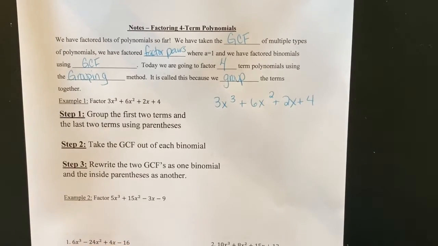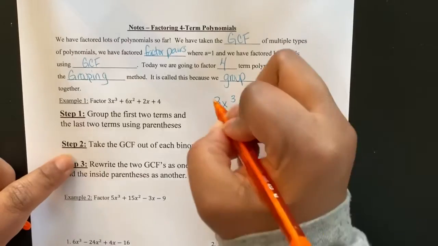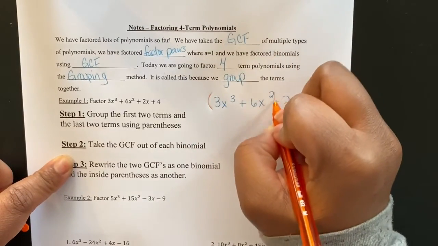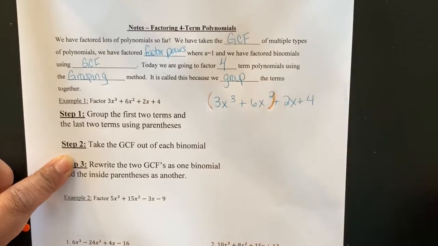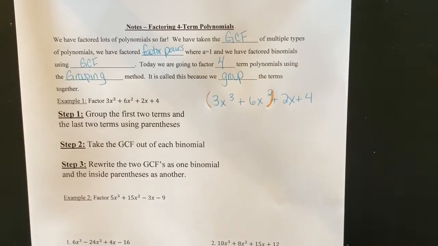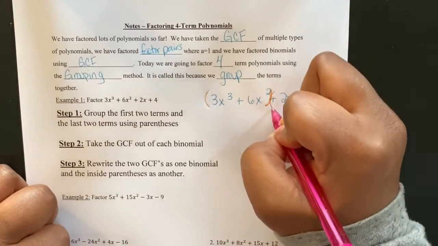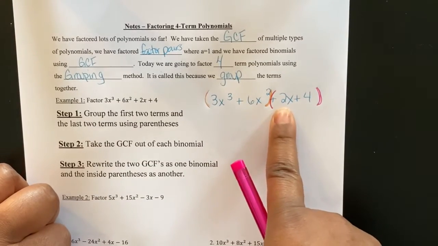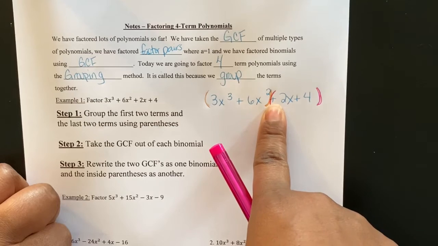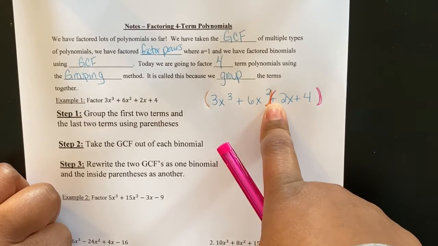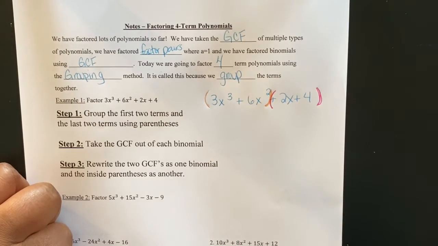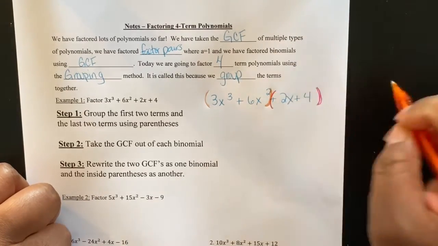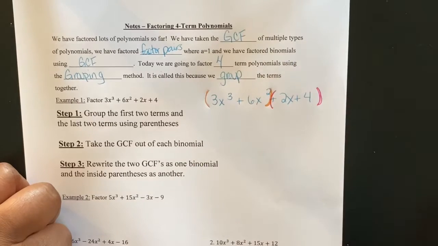So I'm going to do that using different colors. So these are my first two terms. And these are my last two terms. Now, I'm going to take the sign of that third term because the sign makes a difference in the rest of the steps. Okay, so basically you break them up into parentheses. Since it's four terms, each set of parentheses gets two terms.